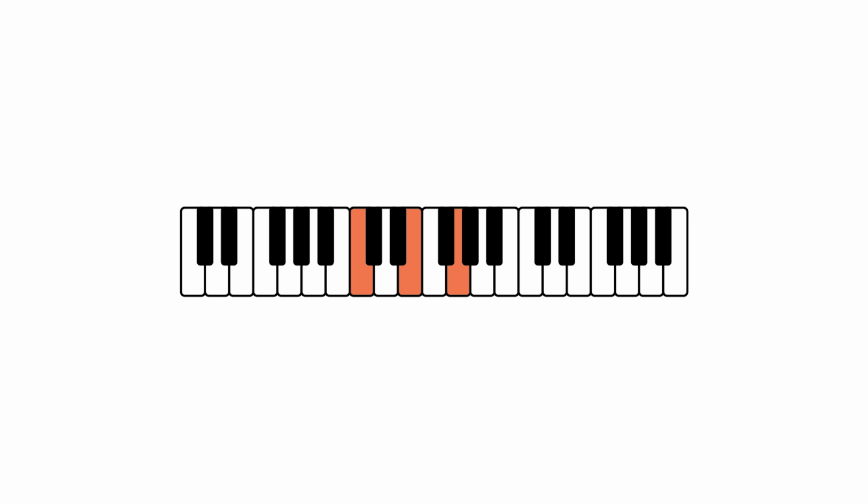This is a basic triad. It's made up of 3 notes. The first one is called the root. If we start with C as the root, then add the 3rd and 5th notes of the C major scale, we get a C major triad.